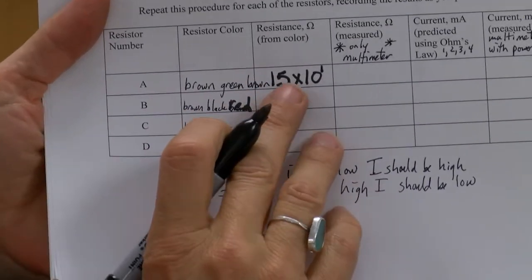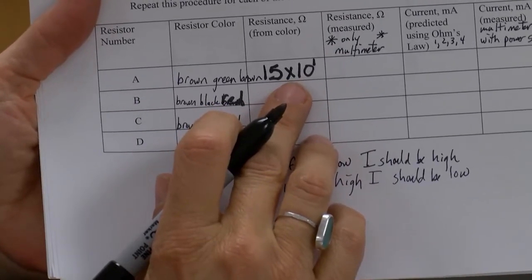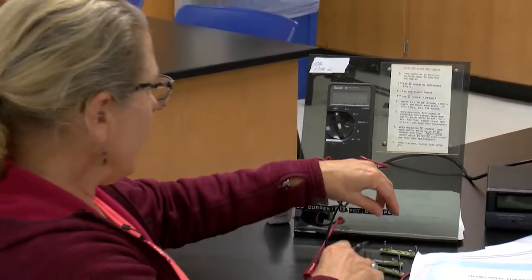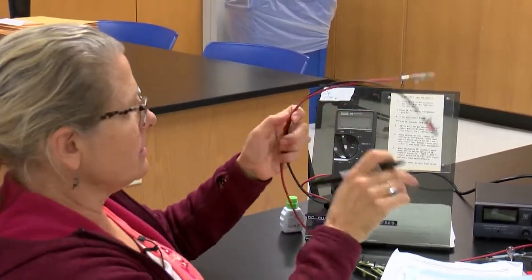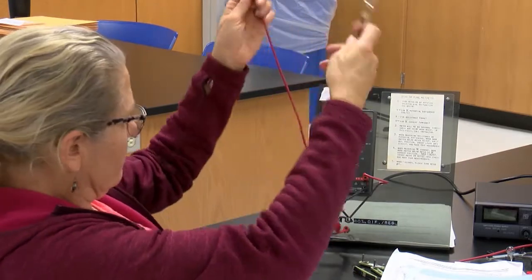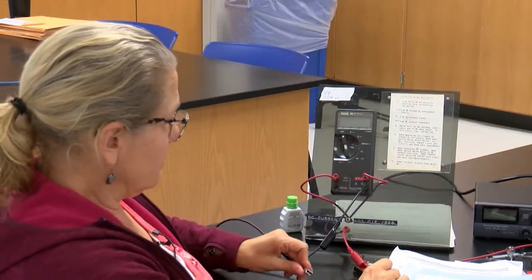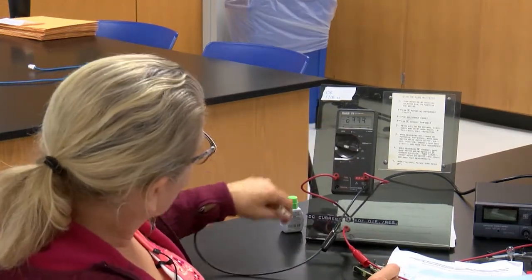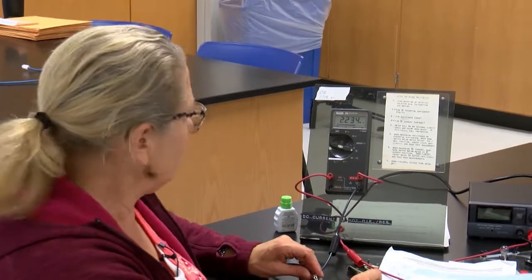So 15 times 10 to the 1 is 150. Let's measure that resistor and see what our multimeter says about it. It should be within a percentage of 150. So it should be close to 150.